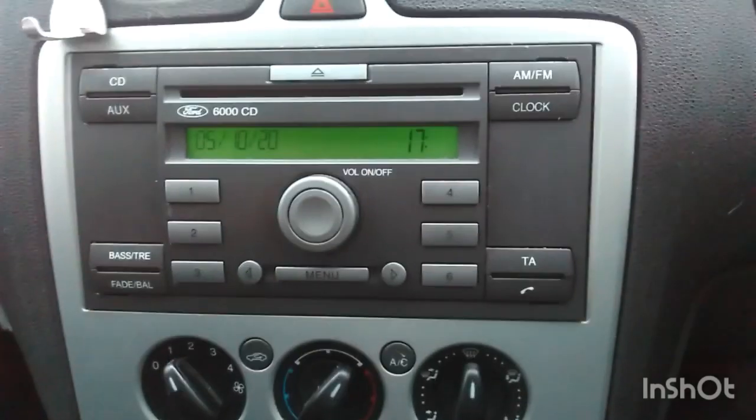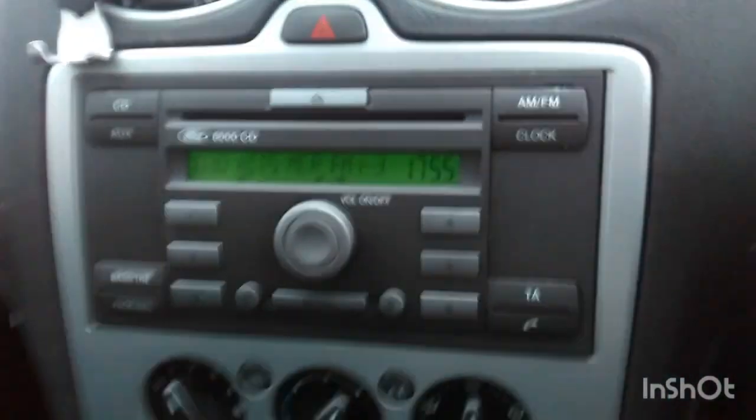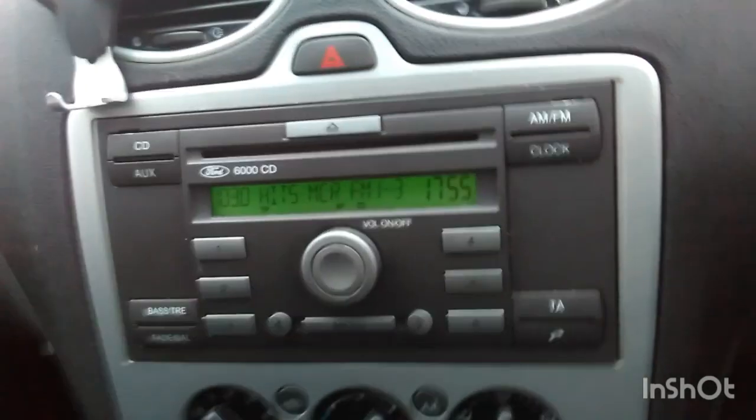And then when you've done all that, because again I kept getting confused with this, I kept pressing the power button, and then when you turn the radio back on, it resets to random time again. So when you get to this point, press clock, and that saves it. And that, guys, is how to reset your radio code and the clock on the Ford Focus.